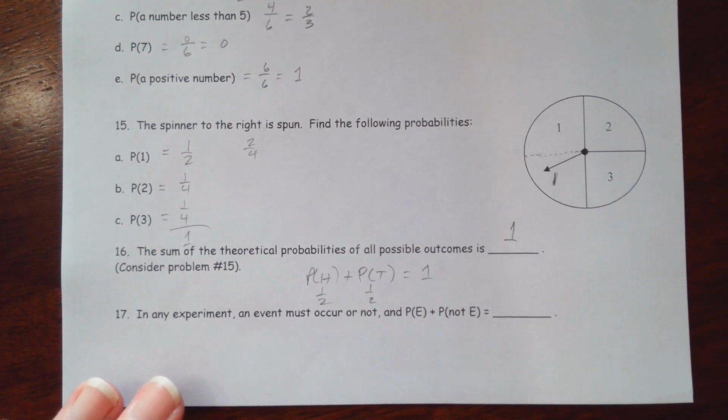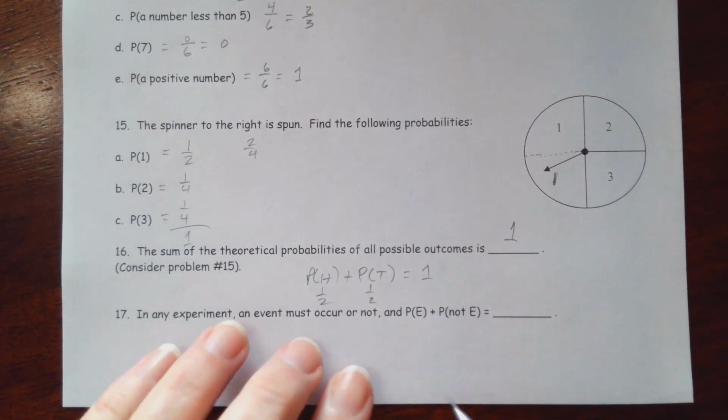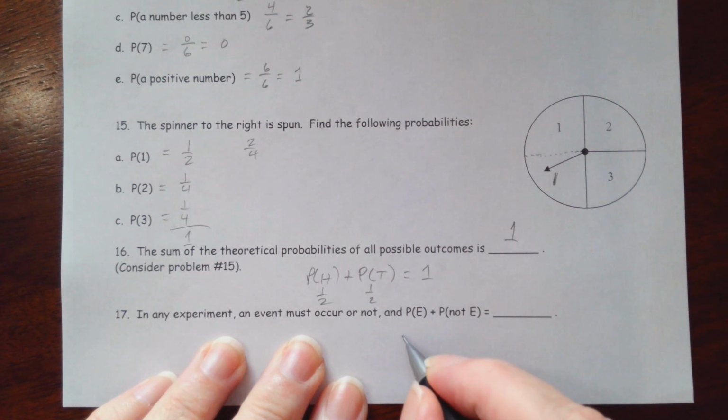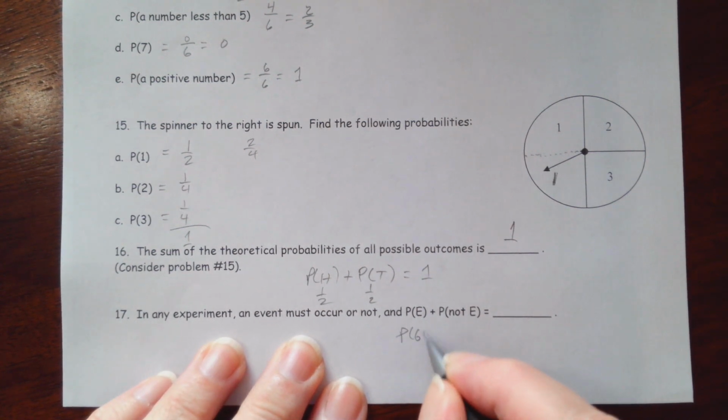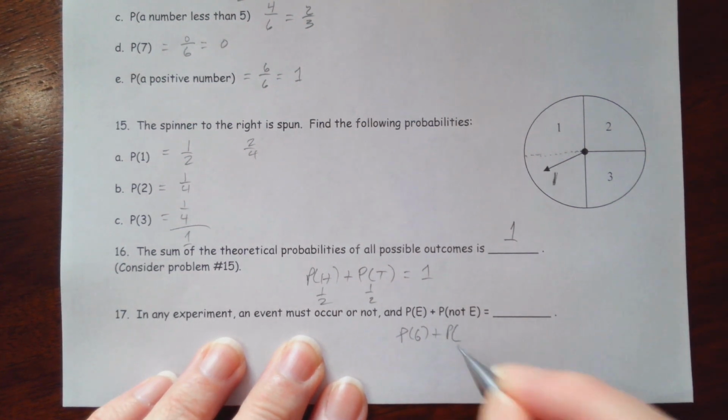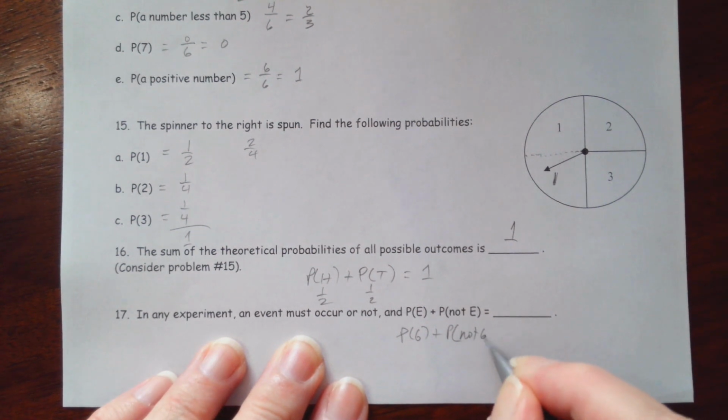In any experiment, event must occur or not. I think we can agree on that. For example, if you roll a die, you either get a 6 or you don't. Well, what if you wanted to know the probability of getting a 6 plus the probability of not getting a 6?